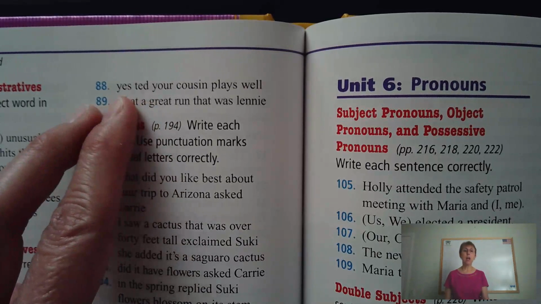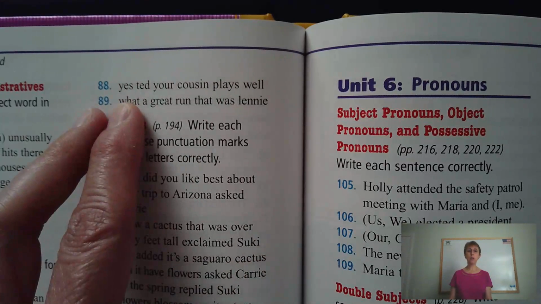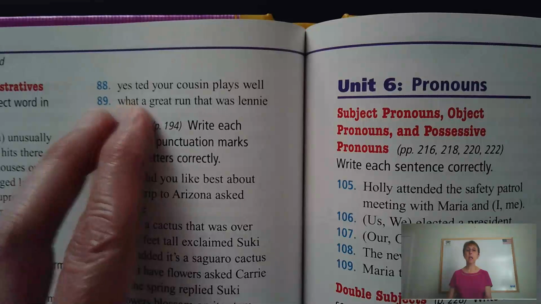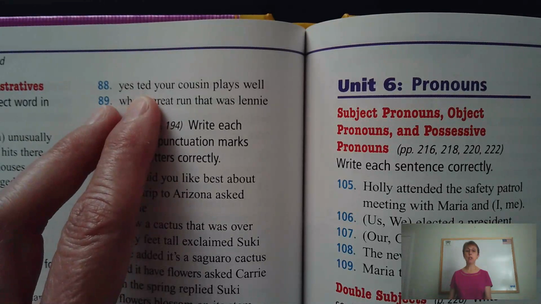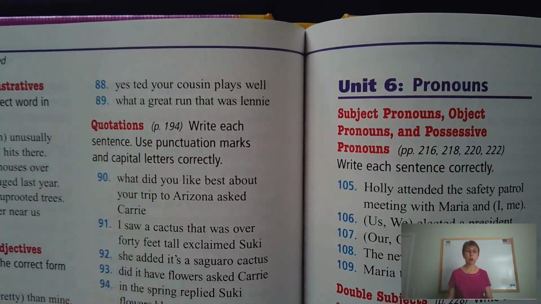Again, you're capitalizing, placing end punctuation, and using commas where they need to be used. So yes, comma, Ted, comma, your cousin plays well.